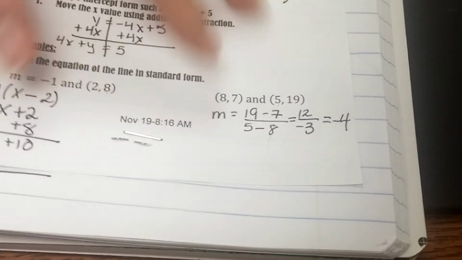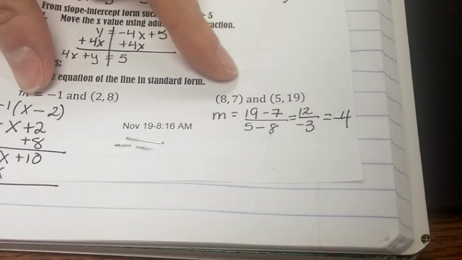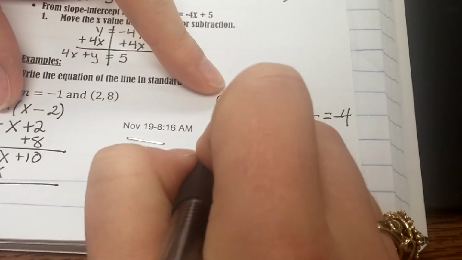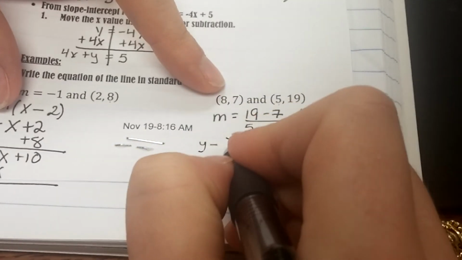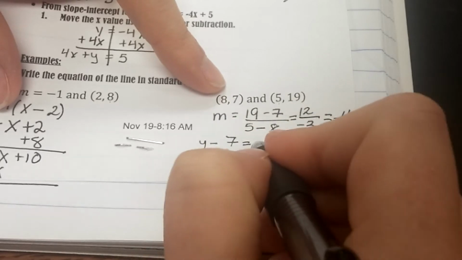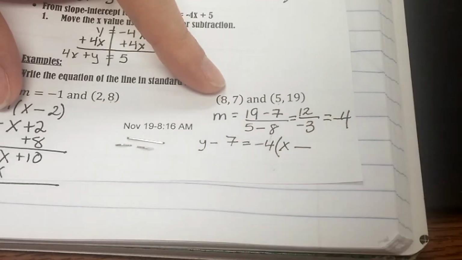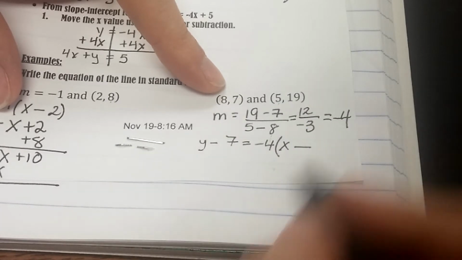And I can use point-slope form. Neither of these are particularly easy, so I'm going to go with the first point. So I have y minus y1, which is 7, is equal to m, which was negative 4, parentheses, x minus x1, which is 8.